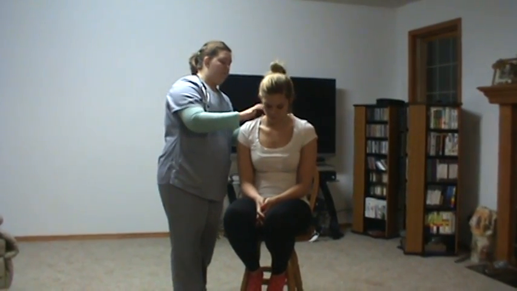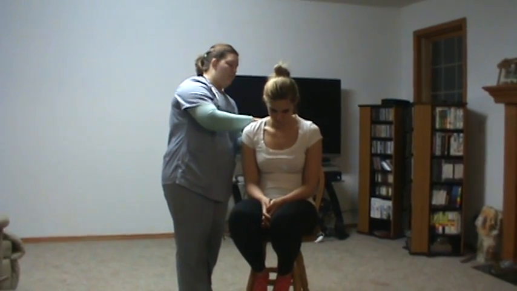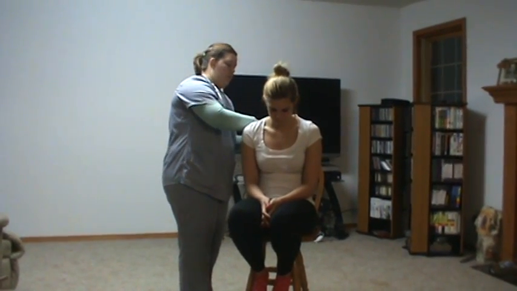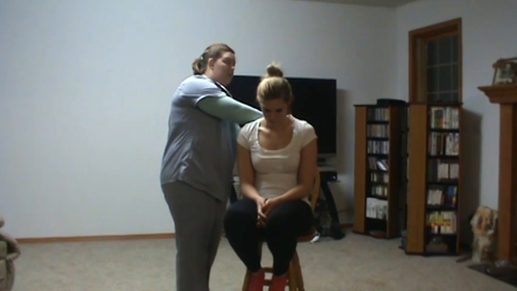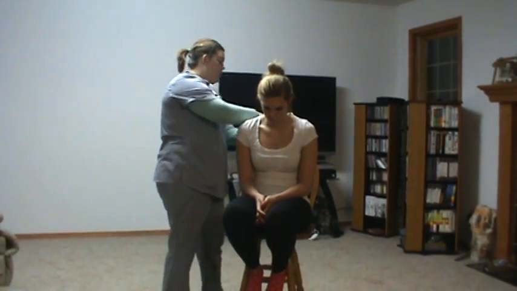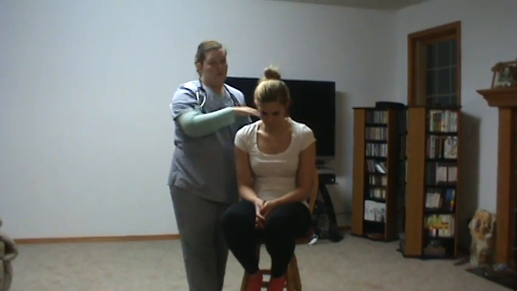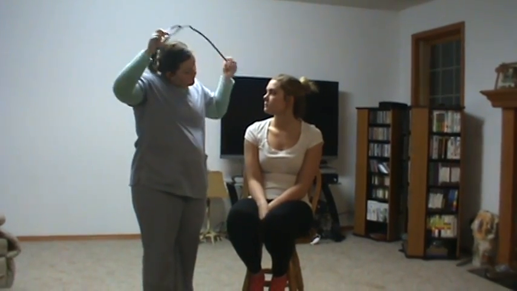Same with the back. Noting that any dullness could be because I am on top of a bone. Okay. Now I'm going to do the whisper soliloquy.